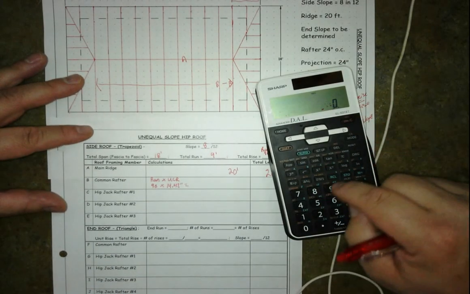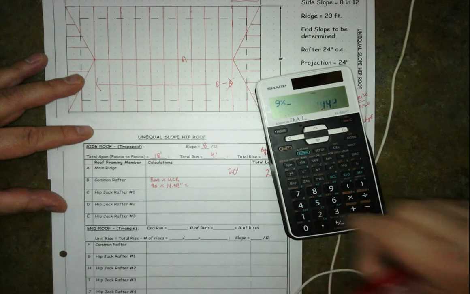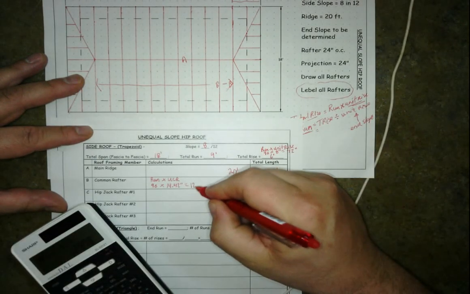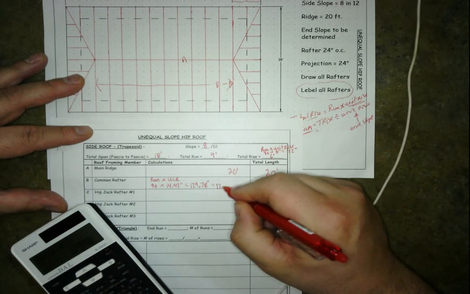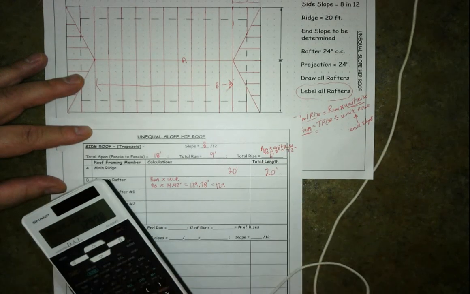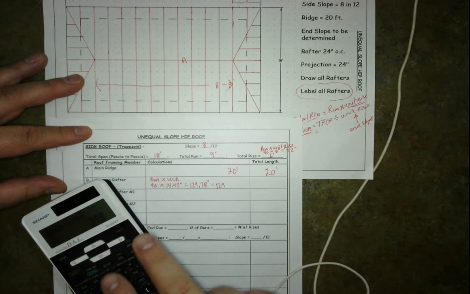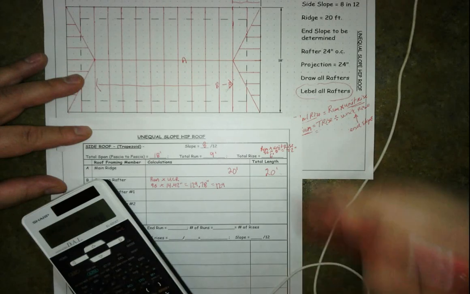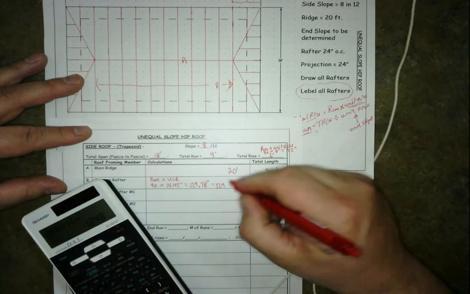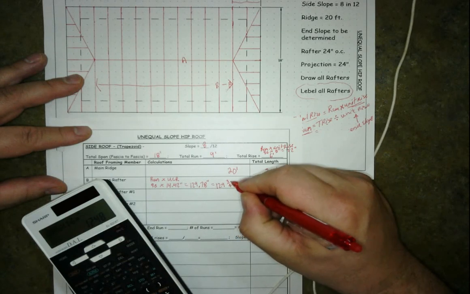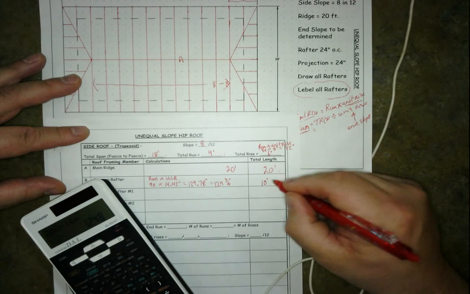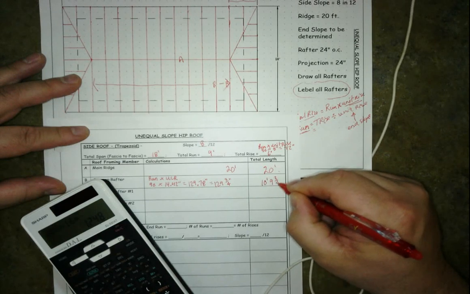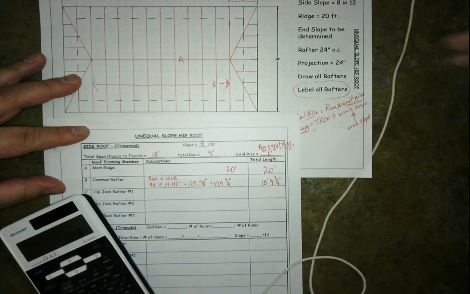So if I go 9 times 14.42, I end up with 129.78. That's inches, so 129. I'll subtract that, left with a fraction of an inch, I'll multiply that by 16. So that gives me 12/16, which is 3/4. So that's basically 10 foot 9 3/4 is the length of that rafter.